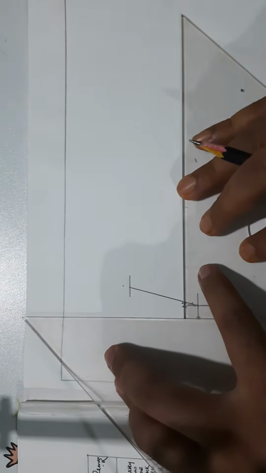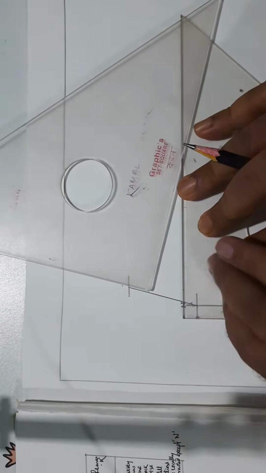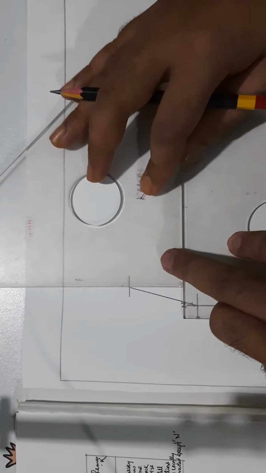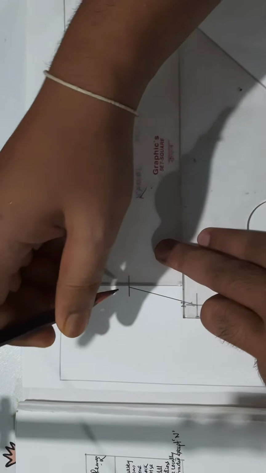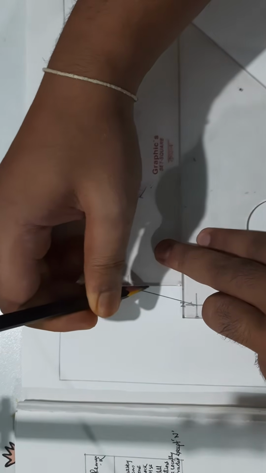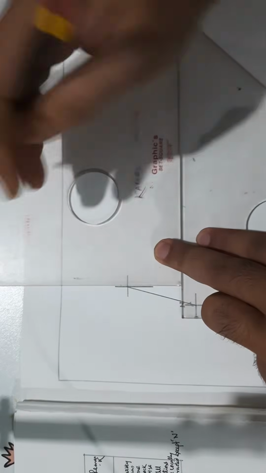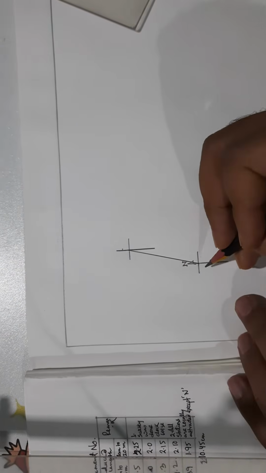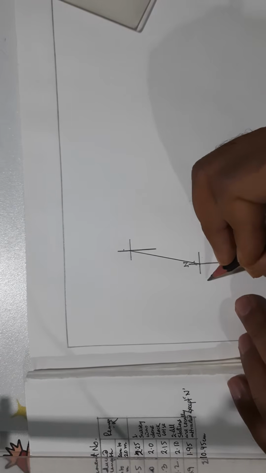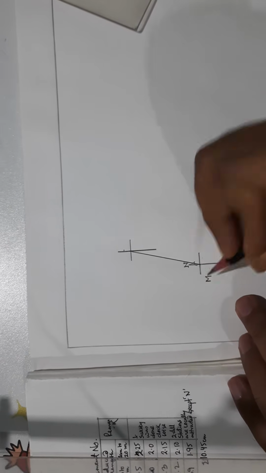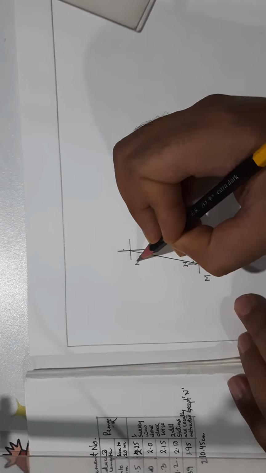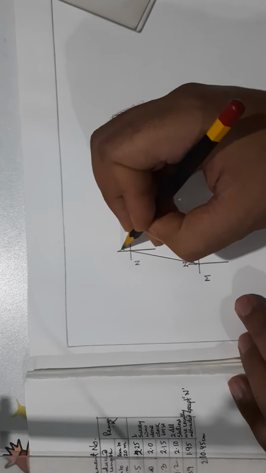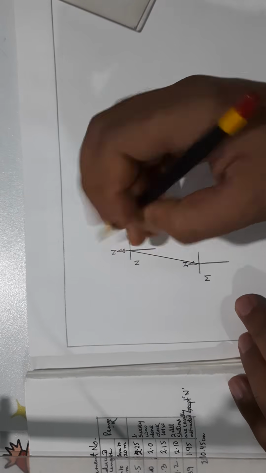Okay, so this is the second station. So this is our first station, and the name of this station is actually M. I'm writing here M. This is actually our second station. The name of second station is N. So this is the north line, north direction.